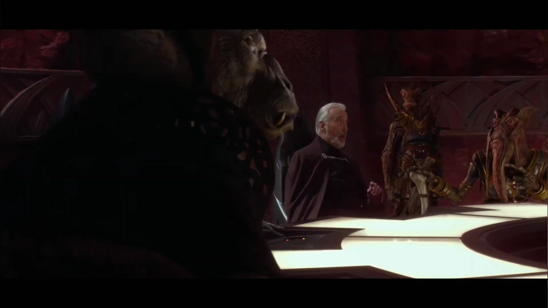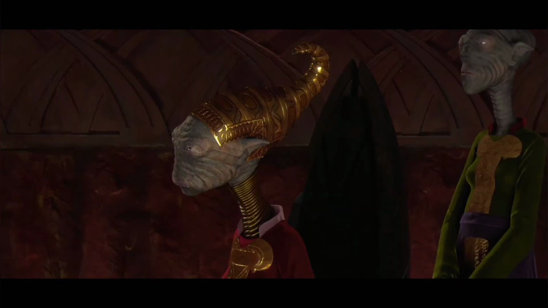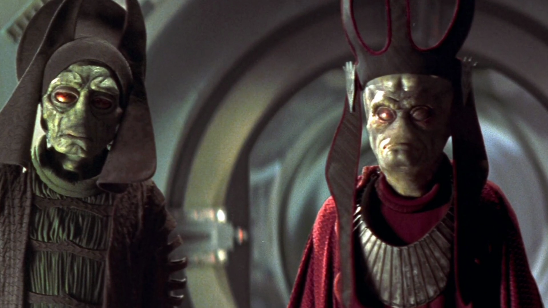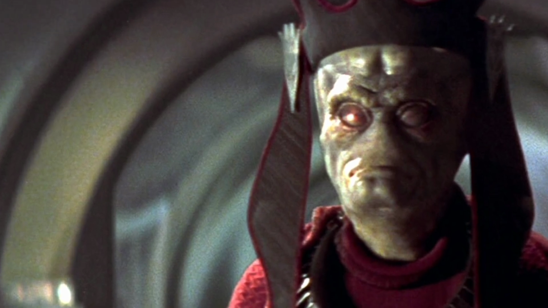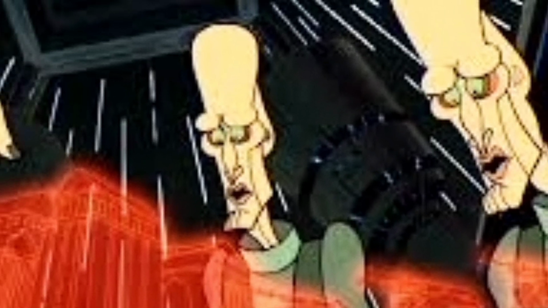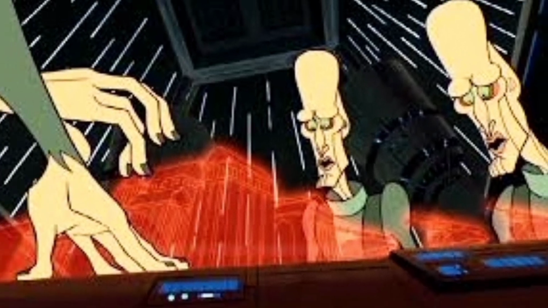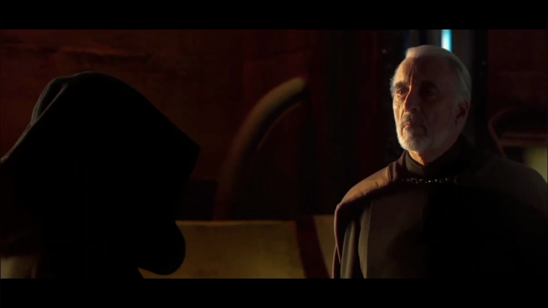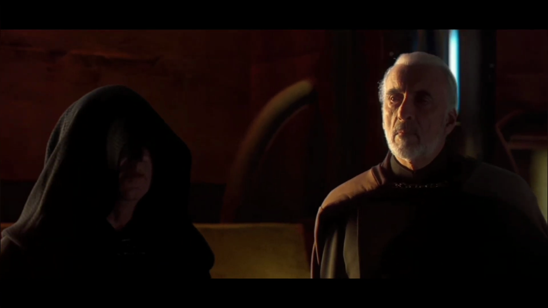On to the Separatists. They were an alliance of star systems that were funded by big companies like the Trade Federation, Techno Union, and even the banking clan that wanted to leave the Republic due to government corruption and high taxation. This was led by Count Dooku and secretly Darth Sidious, who was controlling both sides of the Clone Wars at this time.